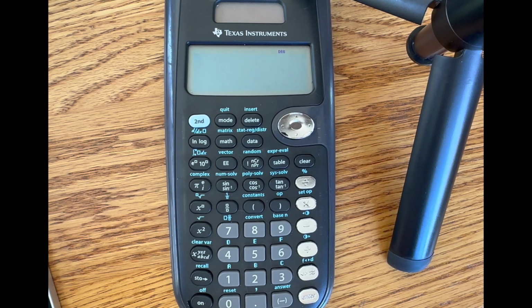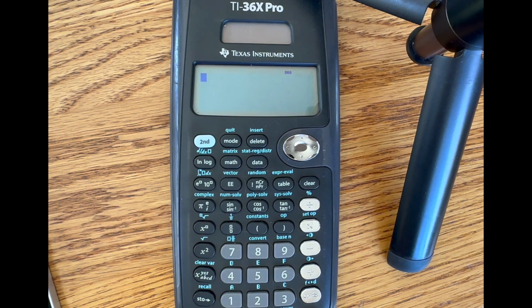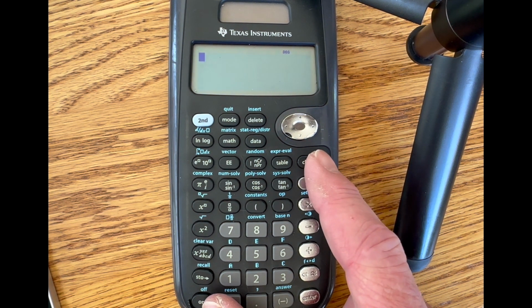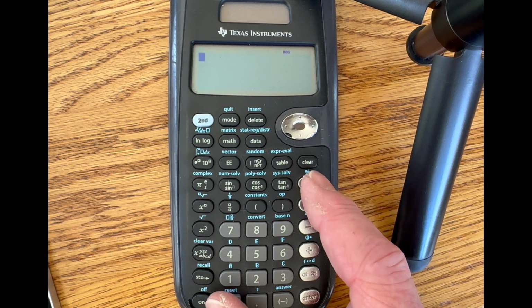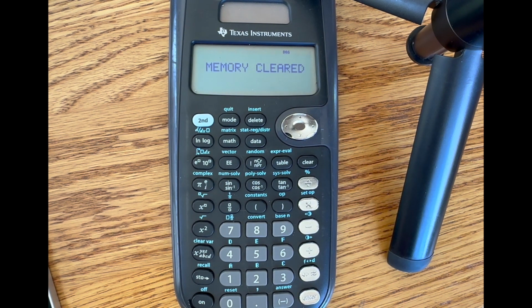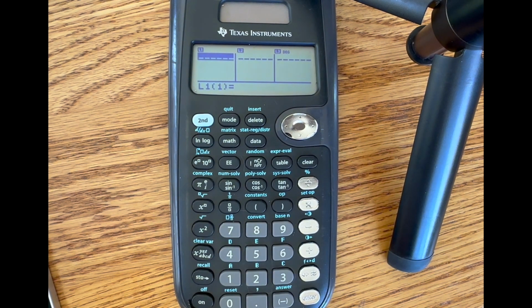Okay, so I've got this pretty simple problem here. We're going to enter in the data values on the TI-36X Pro right there. And just a quick reminder or two, we always start by clearing the memory on the calculator. So the memory clear is done by pressing on and clear simultaneously. You got to press them together like that. And then we'll go into the data menu here, and that's where we enter our values.